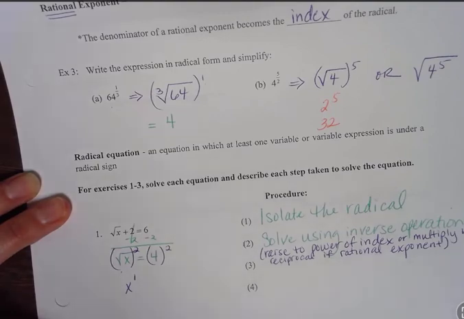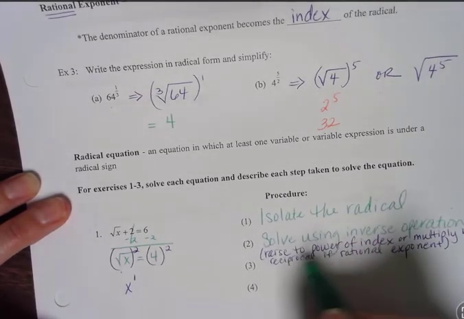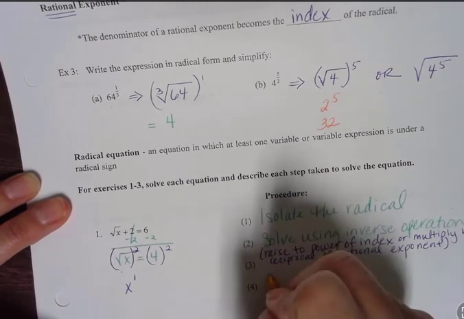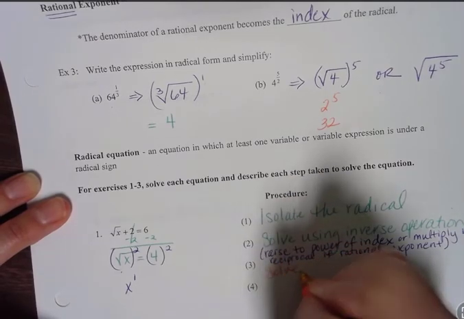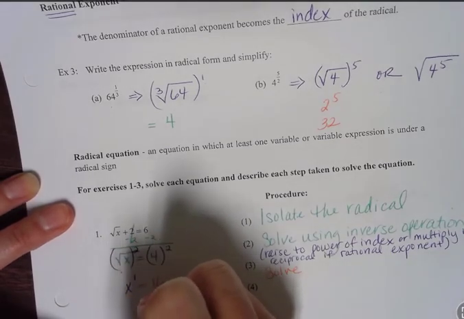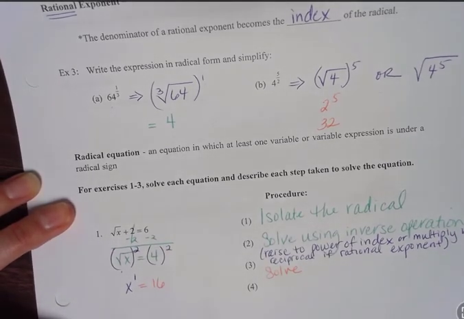Okay. And so technically, once you've done that, this third step will actually be to solve the resulting equation, or solve what you have left, okay? And then the last step is to check.